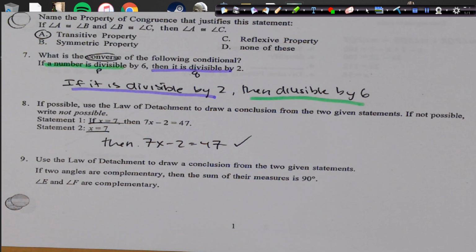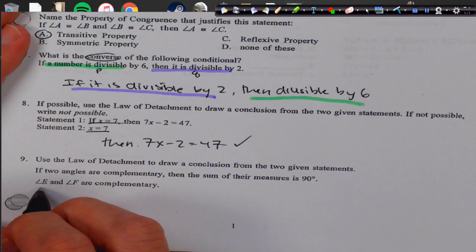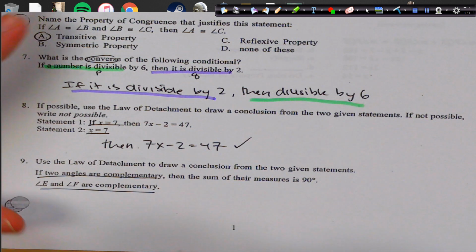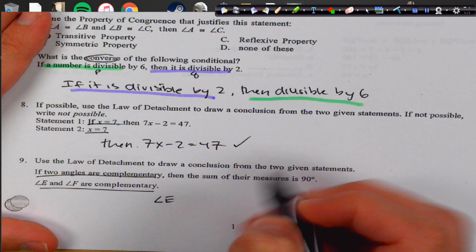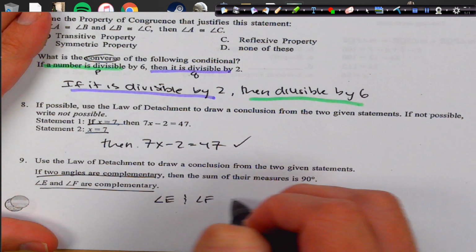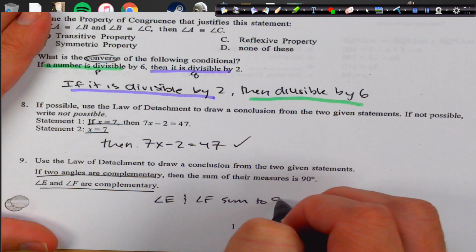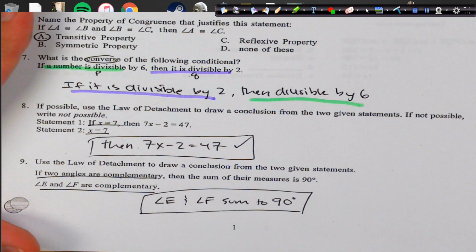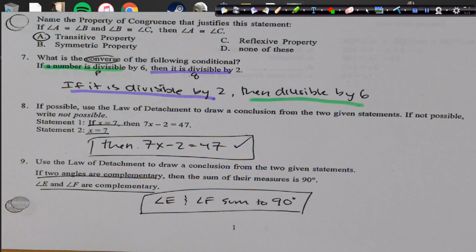Number 9, use the law of detachment to draw a conclusion from the two given statements. If two angles are complementary, then the sum of their measure is 90. E and F are complementary. Well, does this match my hypothesis? Yes, they do. So what can I say? Angle E and angle F sum to 90 degrees. Forgot to box my answers there, and there we go. Okay? All right. Let's keep moving.